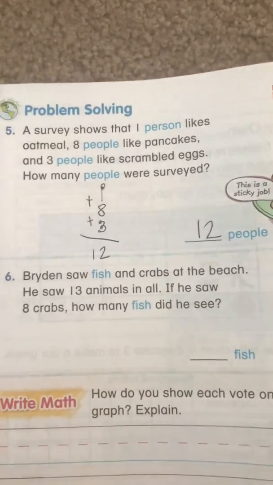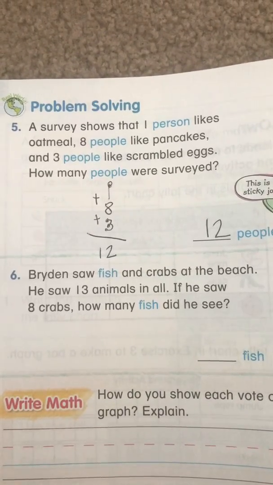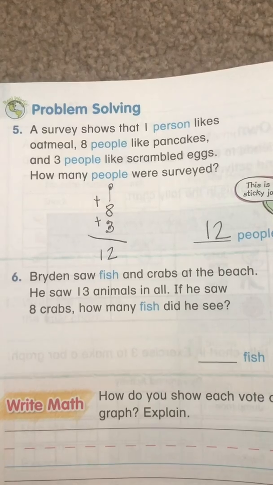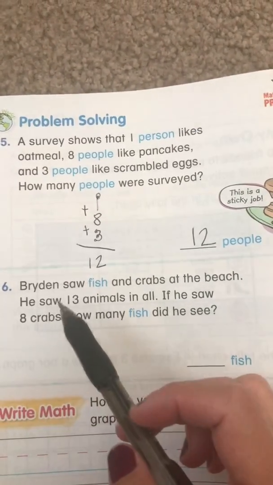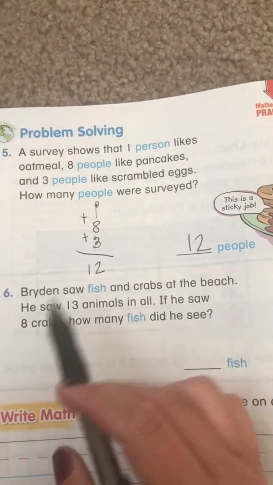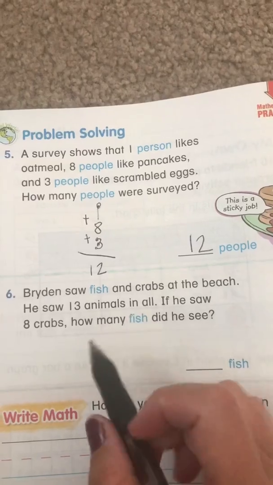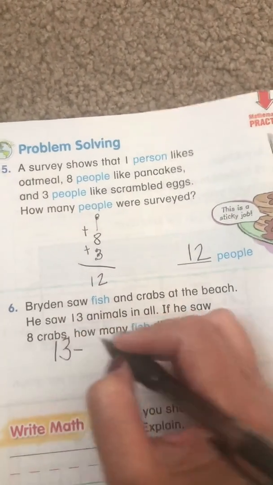Okay, number 6. Bryden saw fish and crabs at the beach. He saw 13 animals in all. If he saw 8 crabs, how many fish did he see? So they want to figure out how many fish they saw. There's 13 animals in all, and we know that he only saw fish and crabs. So we're going to do a subtraction problem. So we're going to write 13 minus 8.